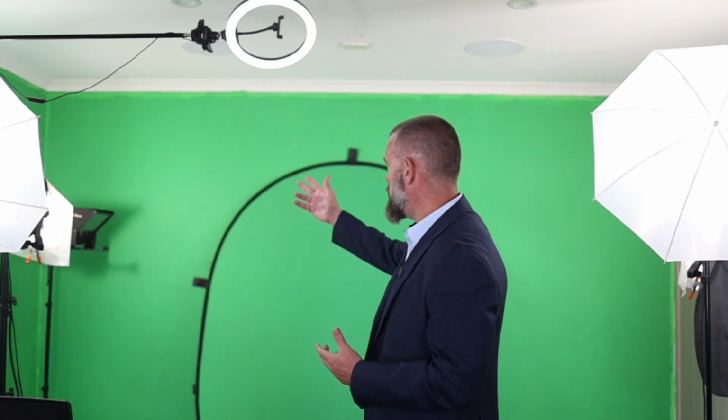Now, the setup for a green screen production setup like the studio that I've got here is probably a little bit more involved than most people would want to get into, because I've actually painted the studio wall at the back there with a particular green screen paint. And that green screen paint has a very unique green screen color to it.